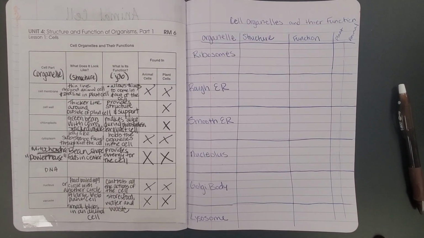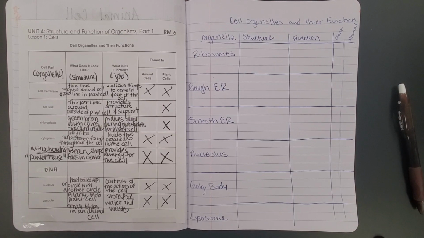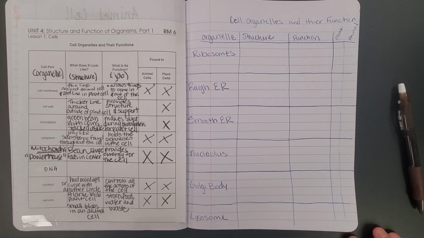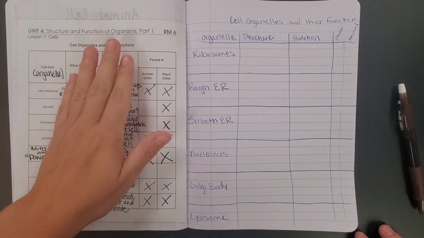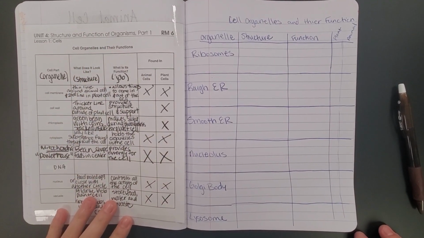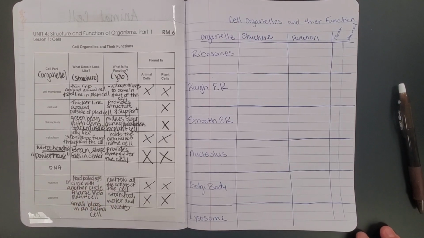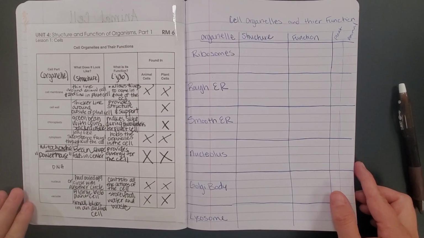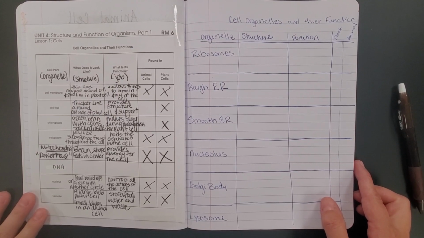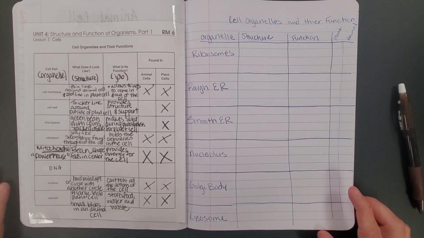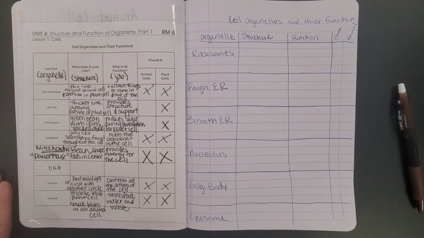In this video, we are going to talk about ribosomes and the rough endoplasmic reticulum, or the rough ER. At this point, you should already have this chart or content frame completed in your ISN. Next to it, on the clear page, go ahead and pause this video and make a chart like I have.